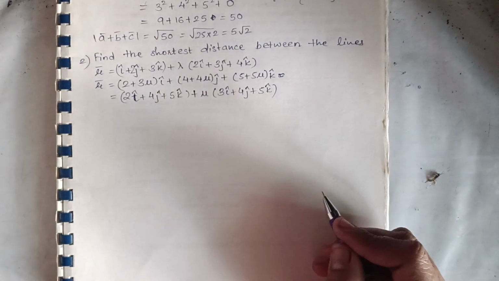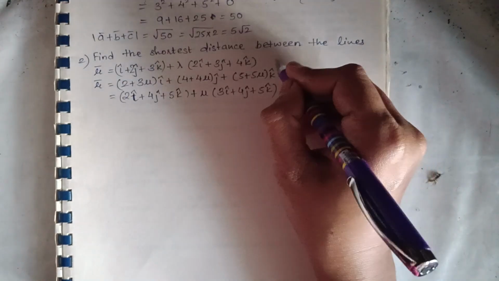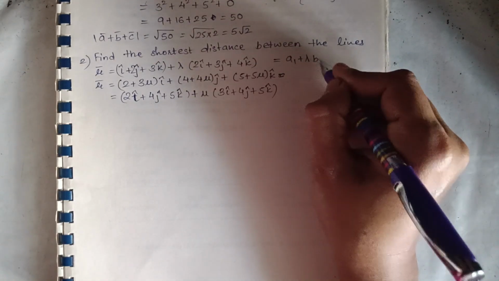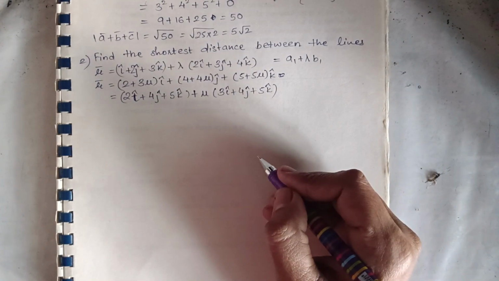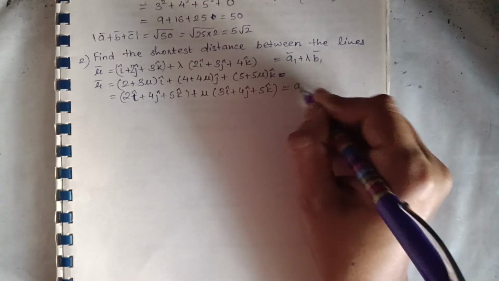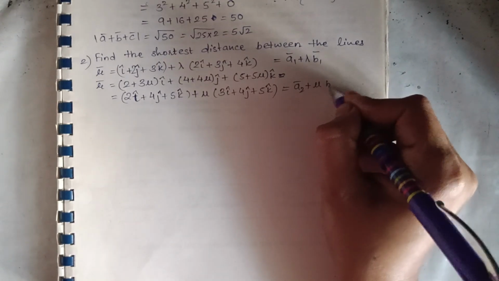Now these two lines are in the form a1 plus lambda b1, and this is a2 plus mu b2.